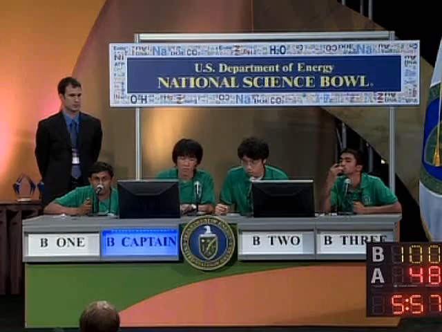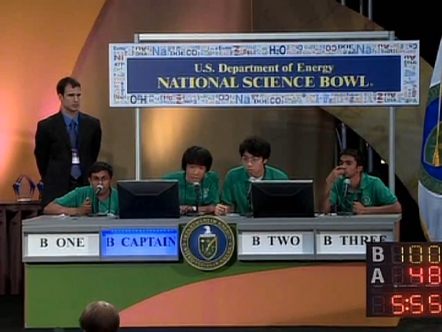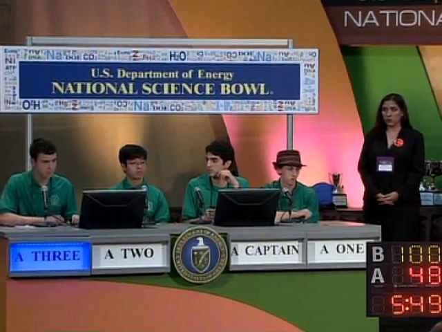B Captain: The permittivity of free space. That is incorrect. A3: The permeability of free space. No, the correct answer is the fine structure constant.